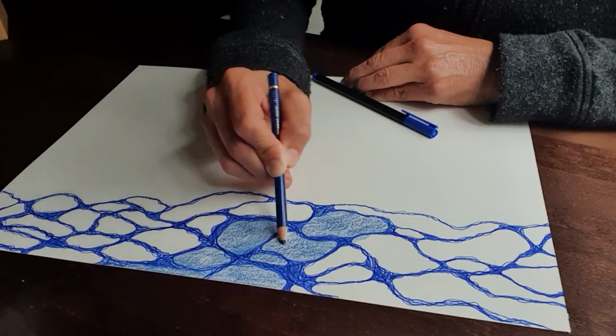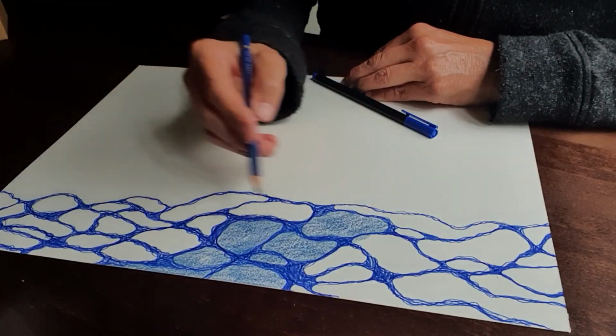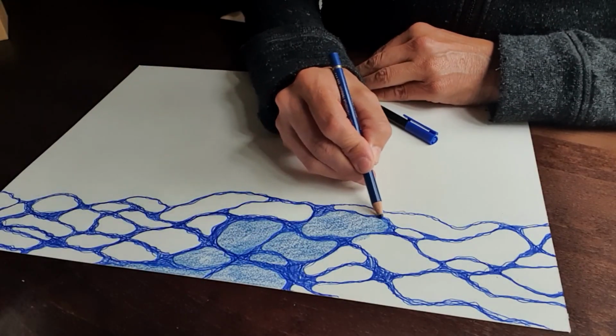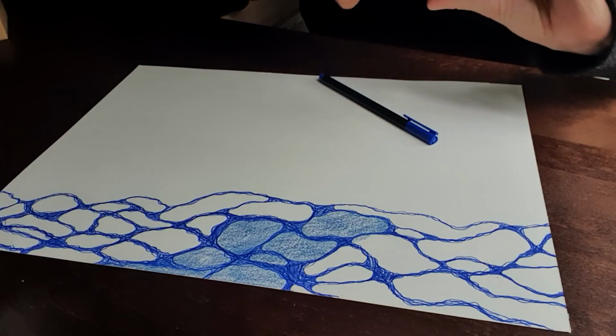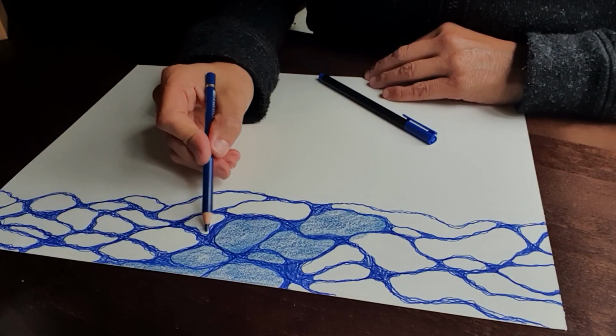Colors can be used as you like. You can use any color for the clouds. It doesn't have to be blue. Just today I feel like my clouds are blue.